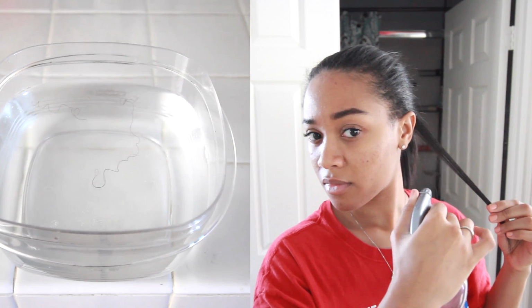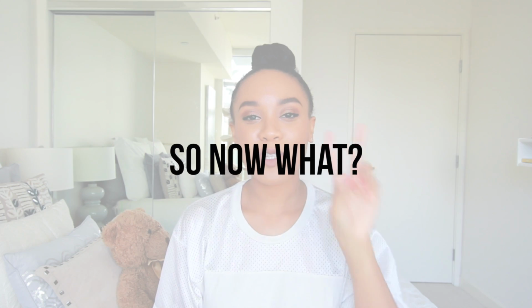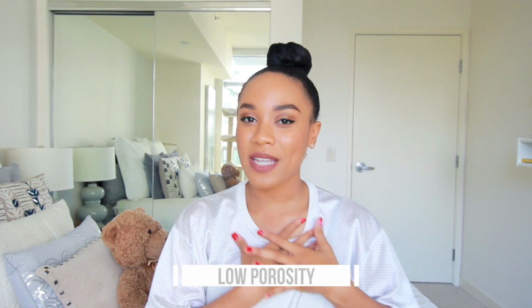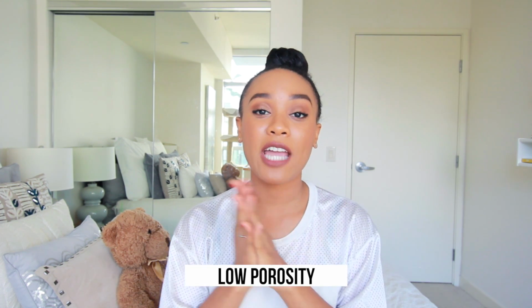I actually recommend that you try out both of these methods as opposed to just trying out one. That way you can double check and confirm your hair's porosity. So if you tested out the two methods and determined that you have low porosity hair like me, then it is recommended for us to use very lightweight hair products and oils.